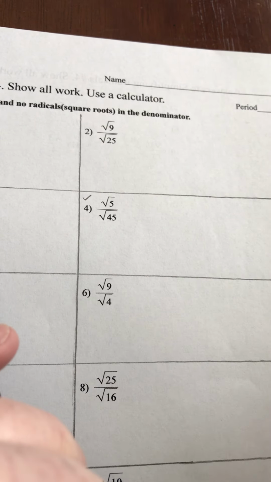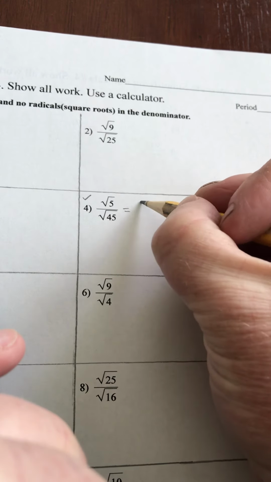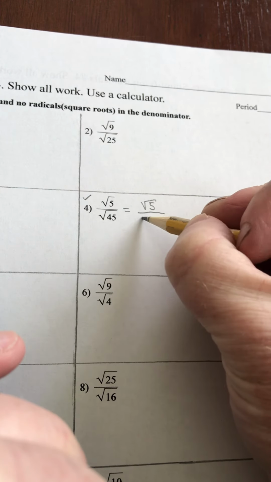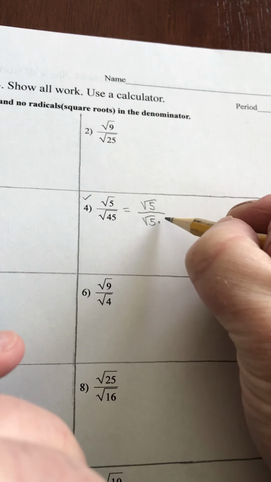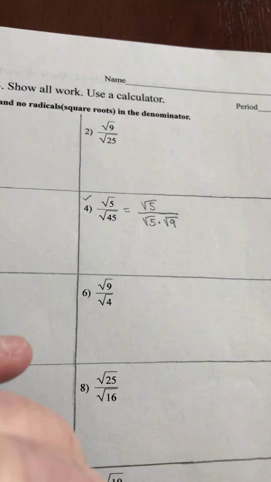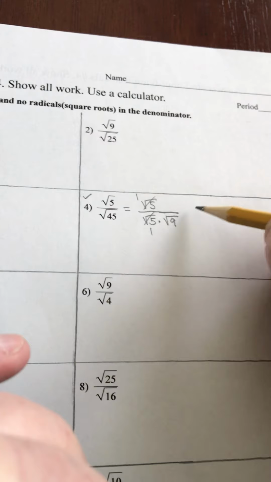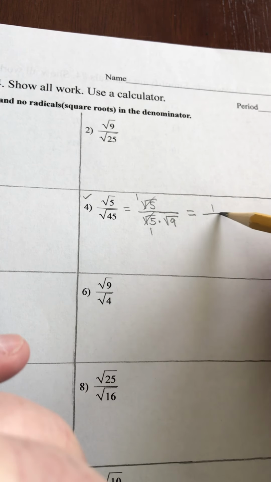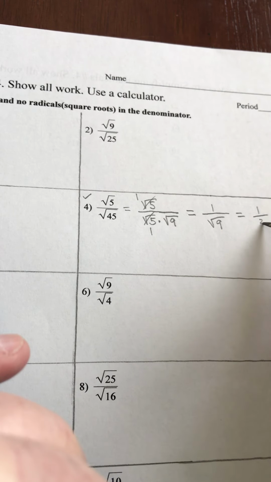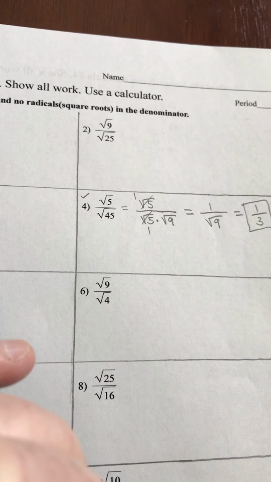Okay, square root of 5 over the square root of 45. Well, that's equal to square root of 5 over, well, 5 goes into 45 9 times. So then you divide the top and bottom by root 5, and you get 1 over the square root of 9, which is 1 over 3. That's one way of doing it.